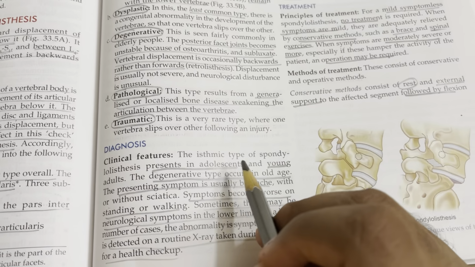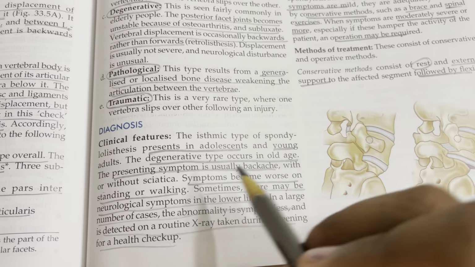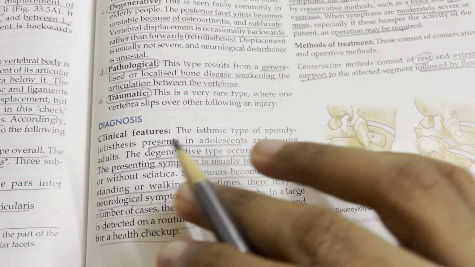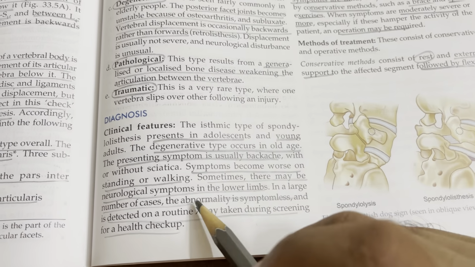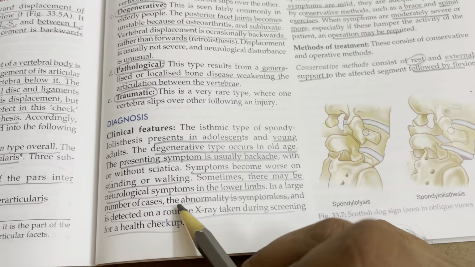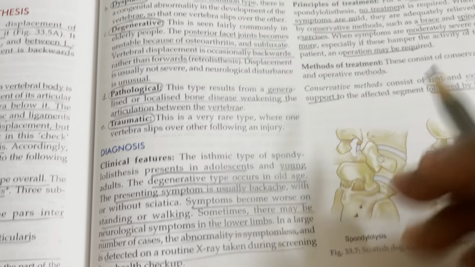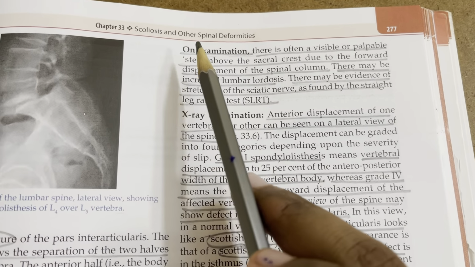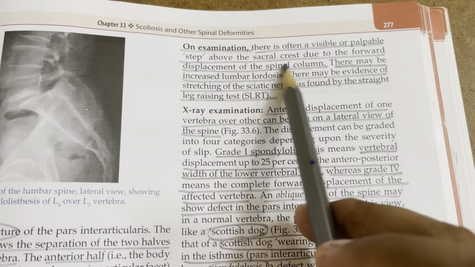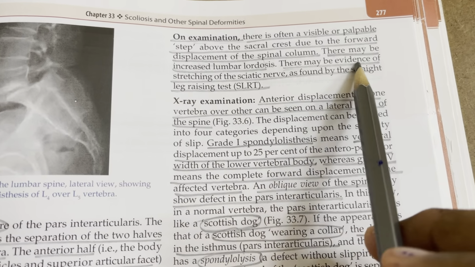Diagnosis. Clinical features: the isthmic type presents in adolescents and in young adults. The degenerative type occurs in old age. The symptom is usually backache with or without sciatica. The symptoms become worse on standing and walking, and sometimes there may be neurological deficit in the lower limbs. In a number of cases, the abnormality is symptomless and is detected on routine X-ray taken during screening for a health checkup. On examination, there is often a visible or palpable step above the sacral crest due to the forward displacement of the spinal column. There may be increased lumbar lordosis. There may be evidence of stretching of the sciatic nerve as found by the SLRT test.